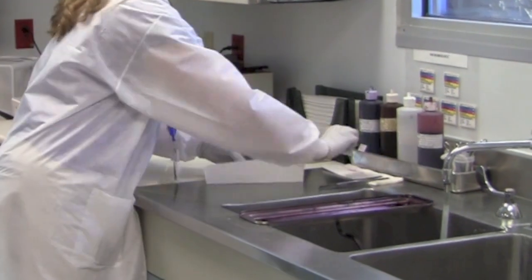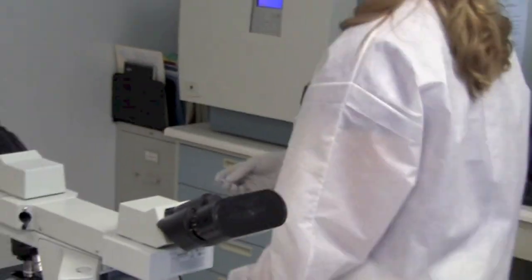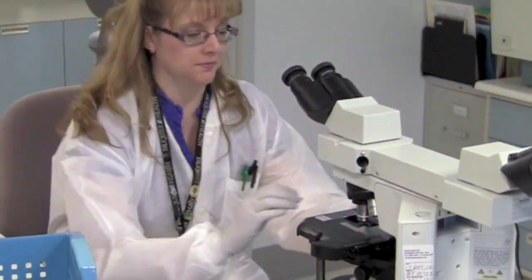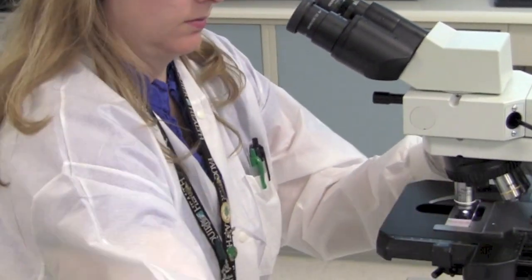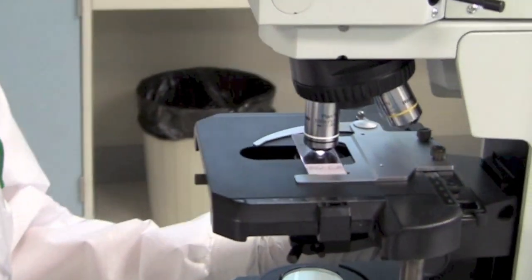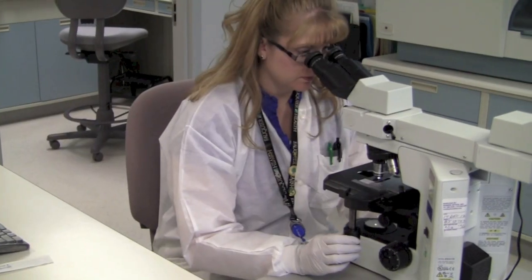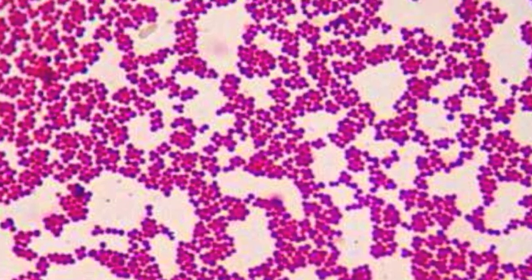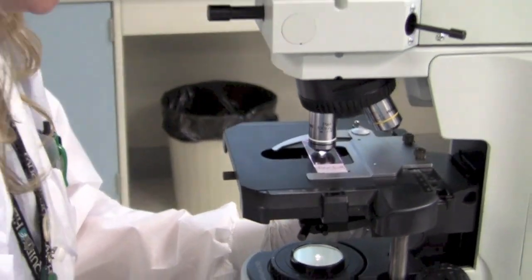Once the slides have been air dried, the slides are then examined under the microscope to visualize any germs present and classified as either gram-positive or gram-negative. In this case, gram-positive cocci are identified that resemble Staphylococcus. However, to determine whether MRSA is present or not takes more testing.